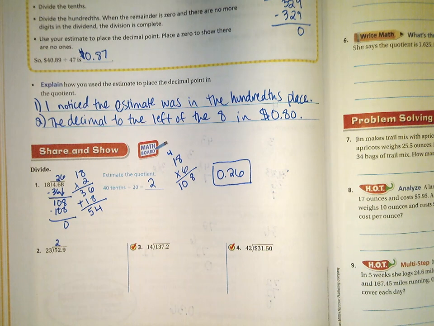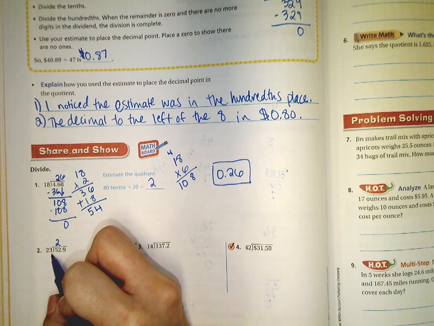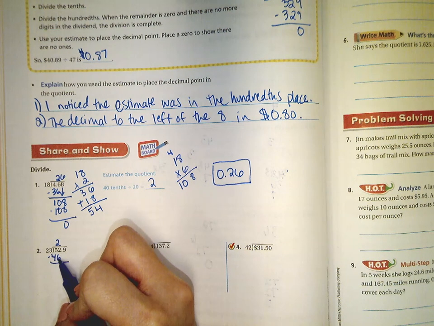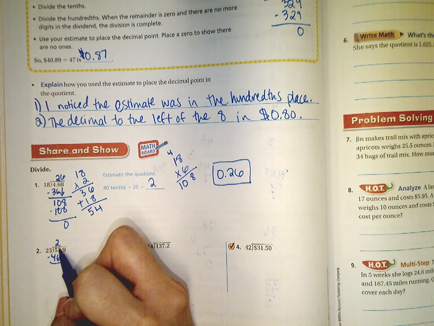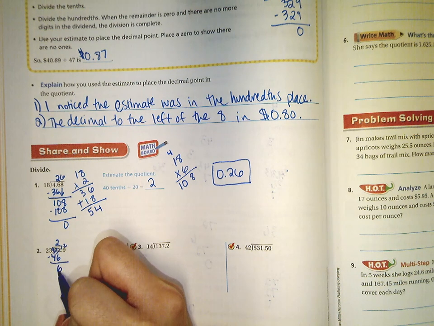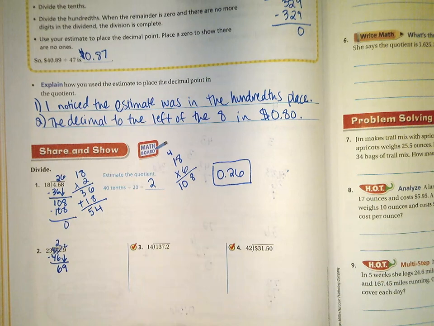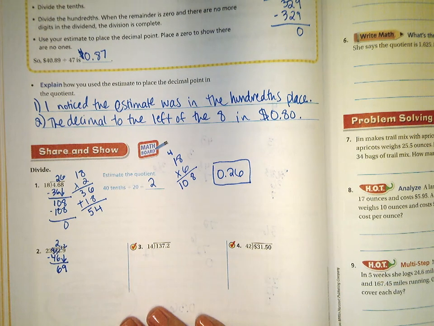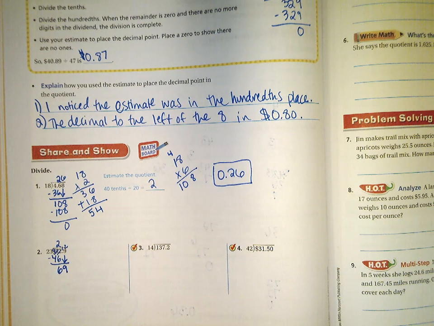Okay, 23 times 2, what is that? Okay, well, I can't subtract 6 from 2, right? So I have to borrow, that becomes a 4, that becomes a 12. 12 minus 6 is 6. And I have to bring down my 5, so I'm left with 69. So, what 23 do you think might get you to 69? Why did you pick 3? 23 times 3 is 69.